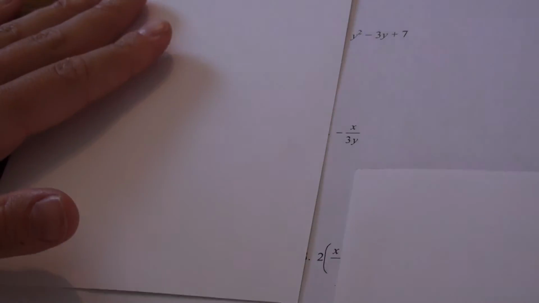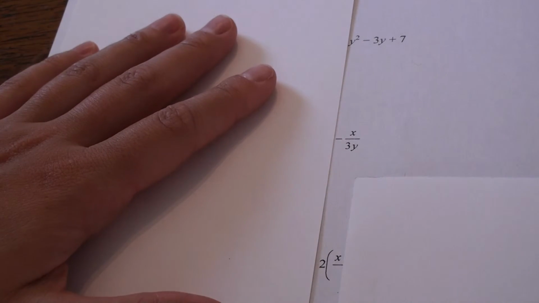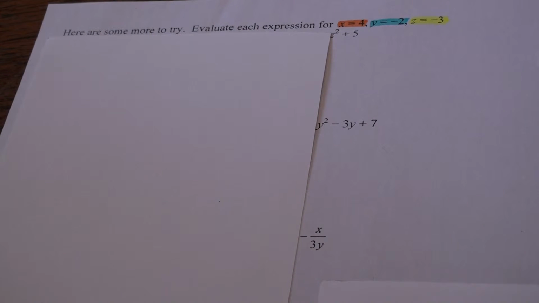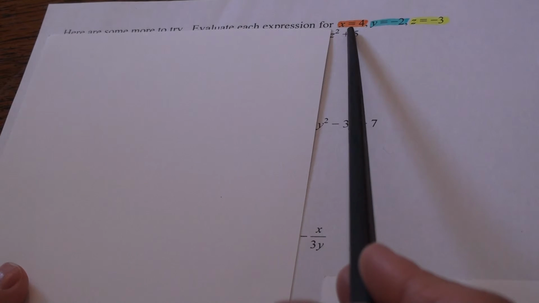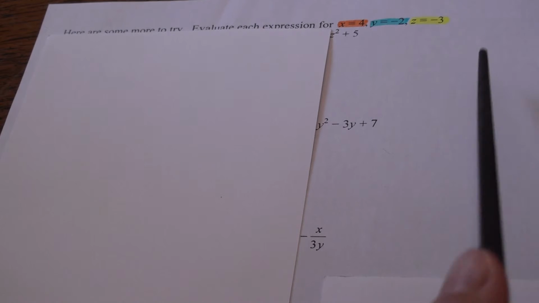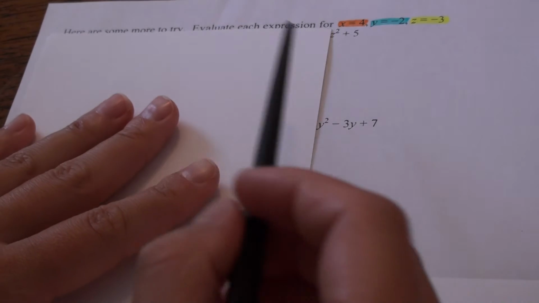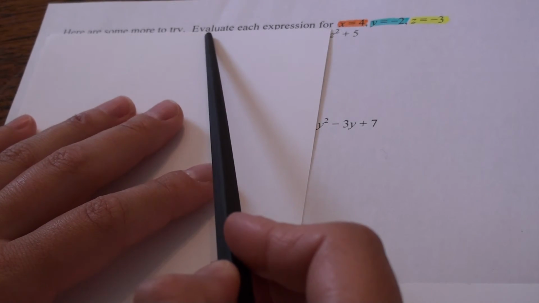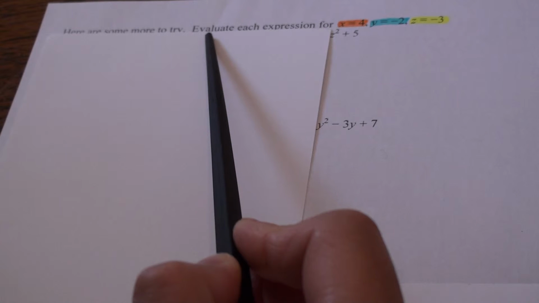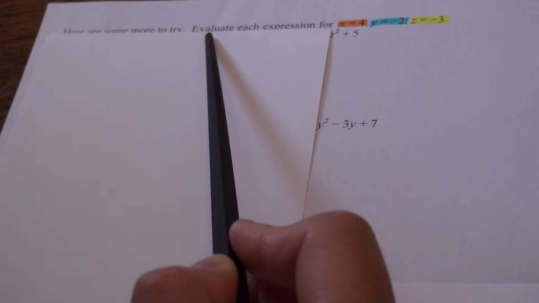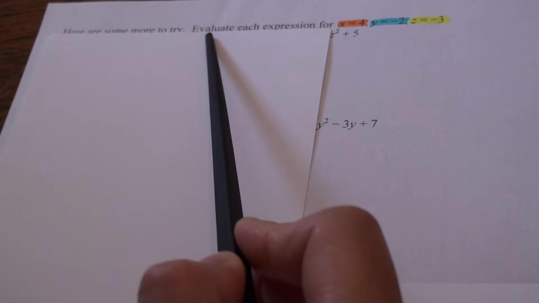So now let's take a look at some of the problems that you were assigned. You'll notice that the directions say evaluate each expression for x equals 4, y equals negative 2, and z equals negative 3. I've highlighted these in color, so we have x is orange, y is blue, and z is negative 3, just to make it more obvious to you about which phrase I'm using. Whenever you see the word evaluate, we're looking for you to plug numbers in and give us a numerical value. So if you see the word evaluate, you should definitely be giving me an answer that's a number as opposed to a variable.